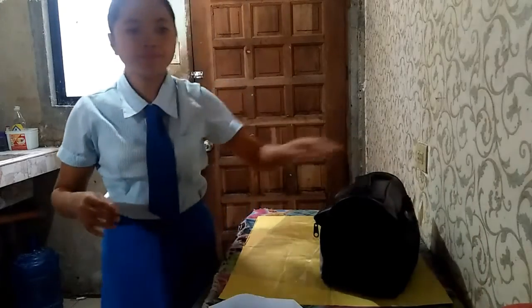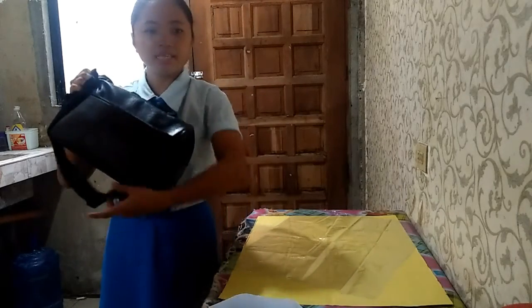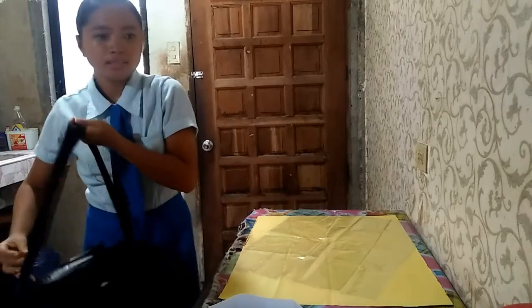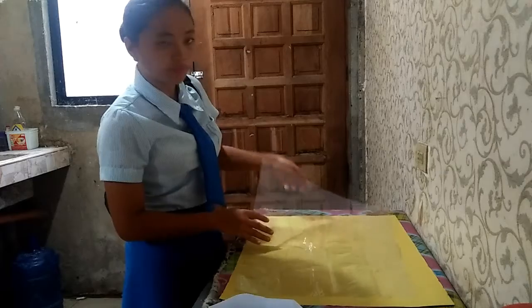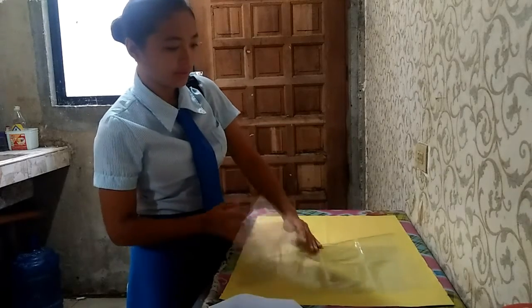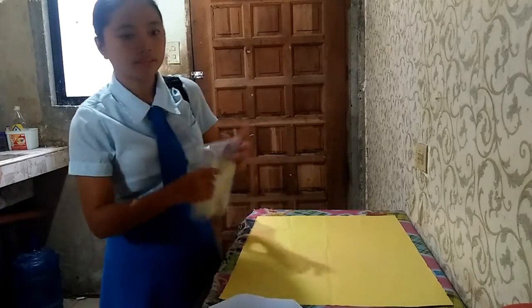And then fold the plastic lining from clean to soiled, and put it in the bag.